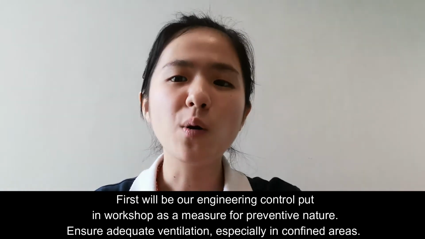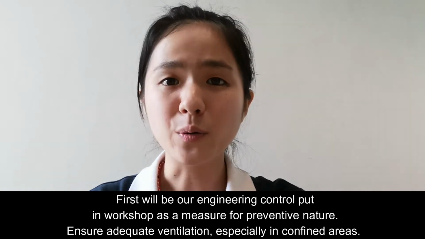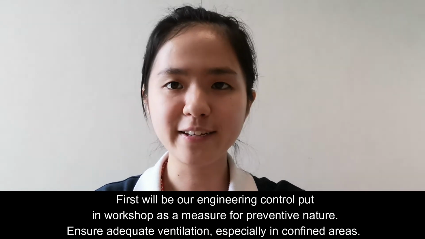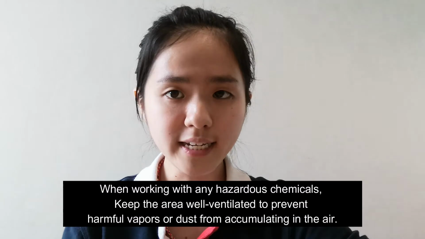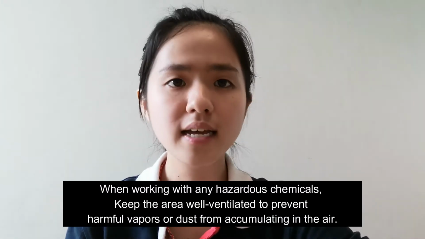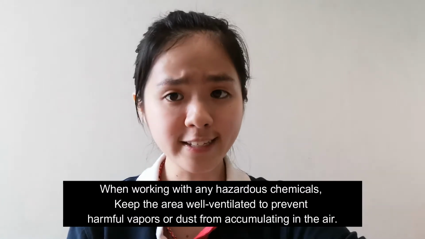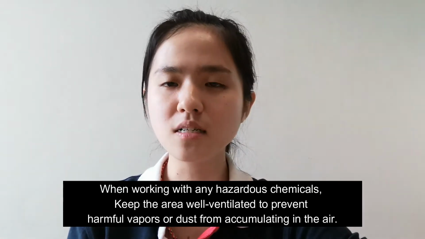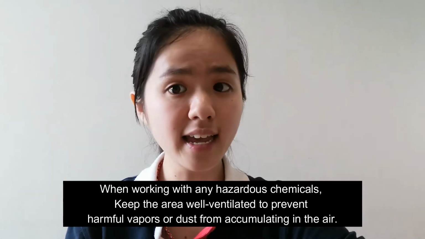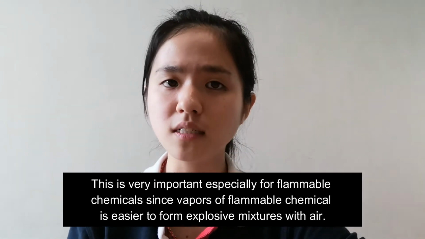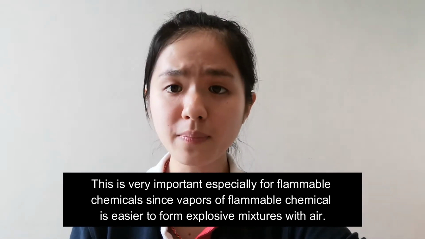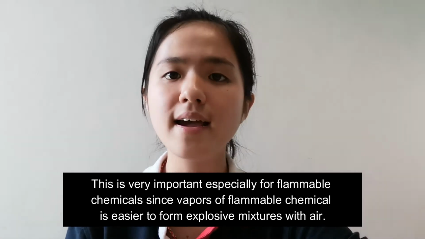First will be our engineering control put in the workshop as a measure of preventive nature. Ensure adequate ventilation, especially in confined areas. When working with any hazardous chemicals, keep the area well ventilated to prevent harmful vapors or dust from accumulating in the air. This is very important, especially for flammable chemicals, since vapors of flammable chemicals easily form explosive mixtures with air.